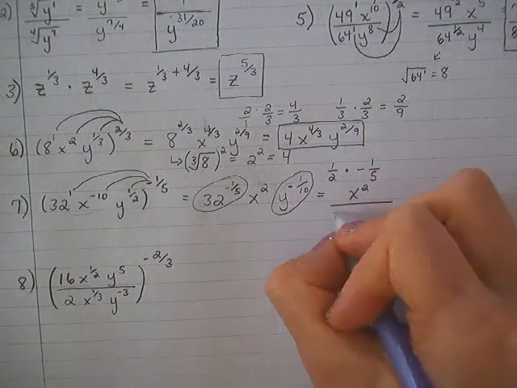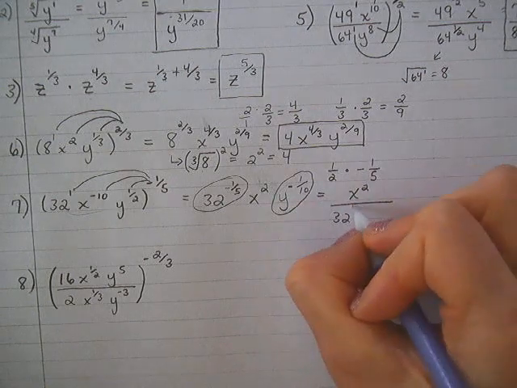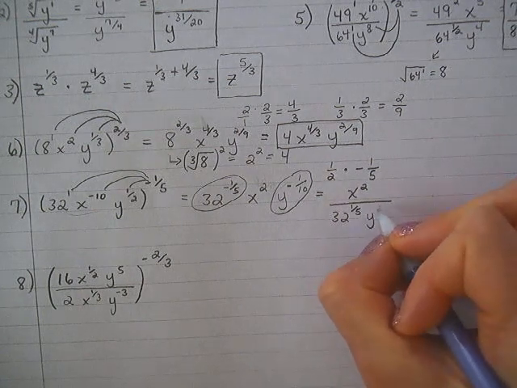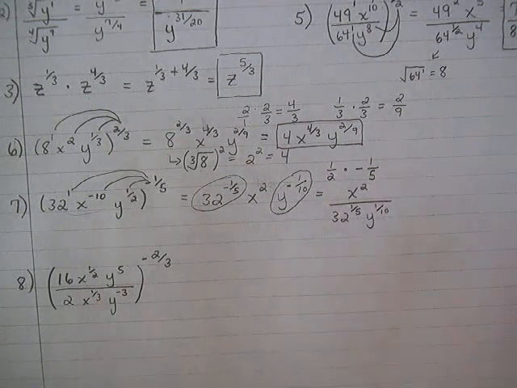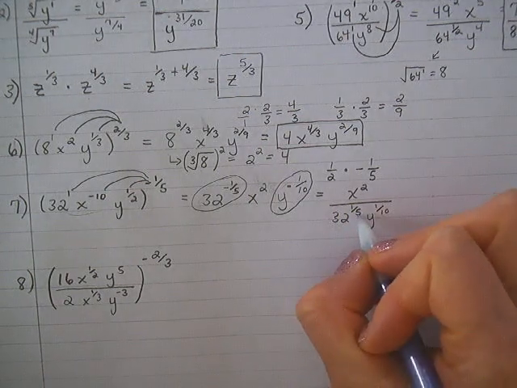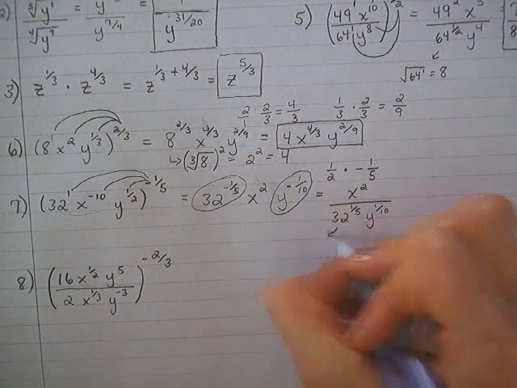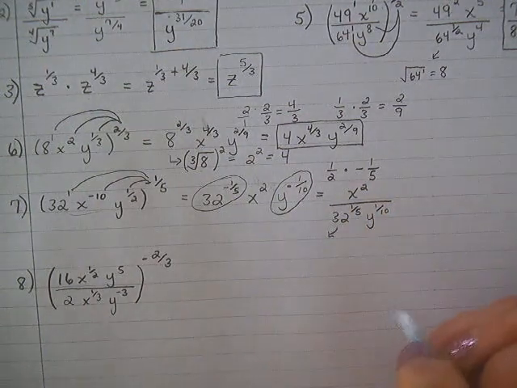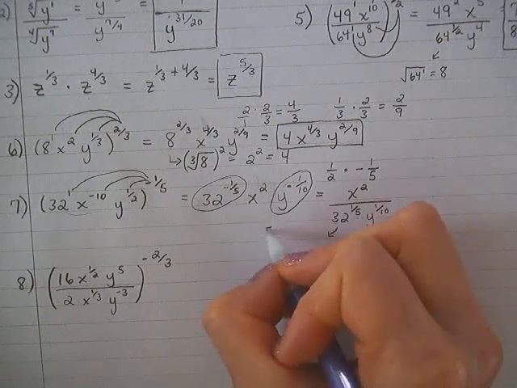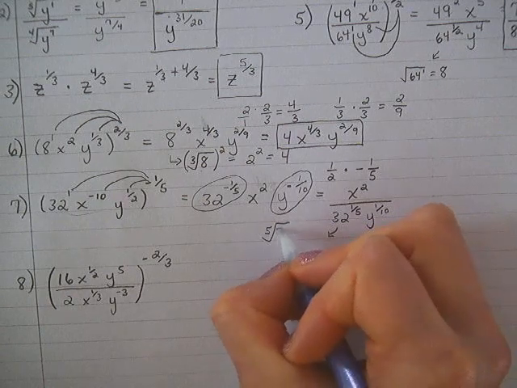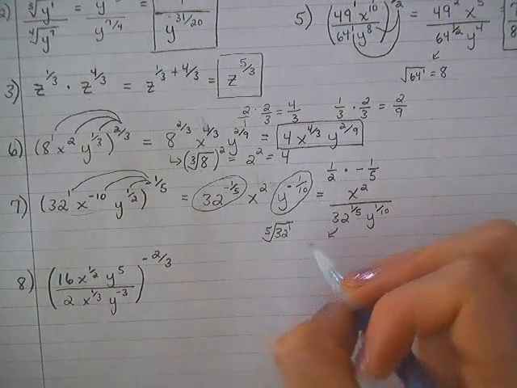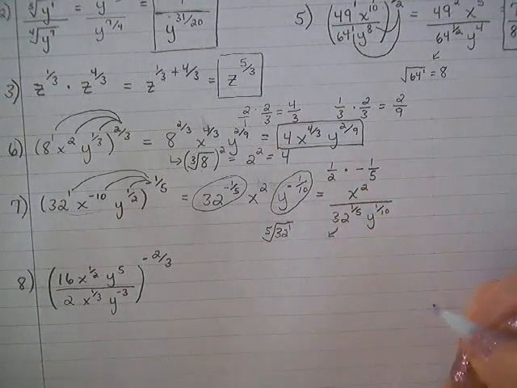And so when I move the 32 to the negative 1/5 to the bottom, it becomes a positive 1/5. And then when I move the y, it's going to now be to the positive 1/10. Okay. And then same thing as before, if you have a number that has the fraction as the exponent, you have to see if you can do anything simplifying wise. And this will simplify. So when I rewrite that, power over root, my root is 5. So it's the 5th root of 32 to the first power. 32 to the first power is just 32. So really, I'm just asking myself, what's the 5th root of 32?